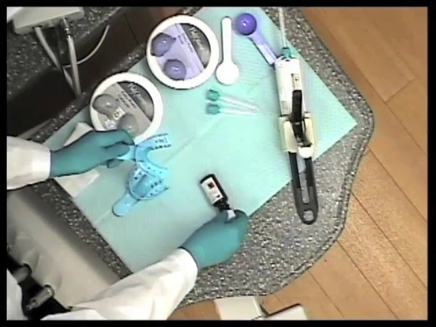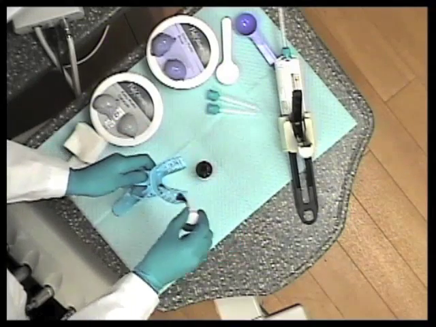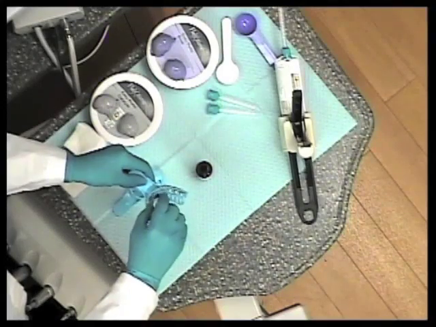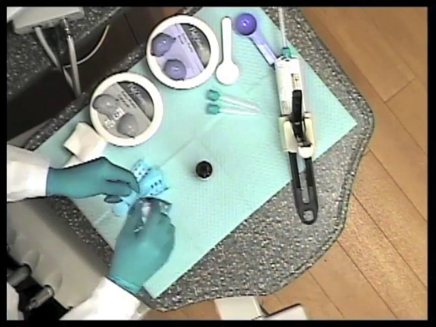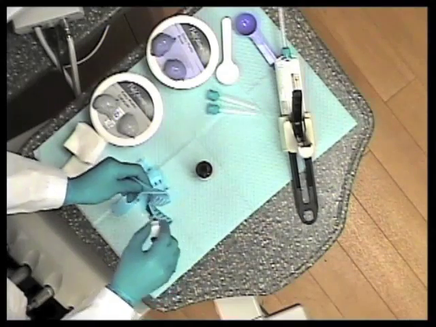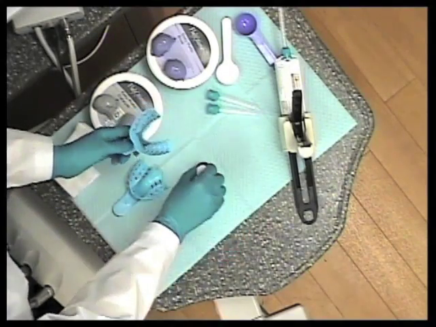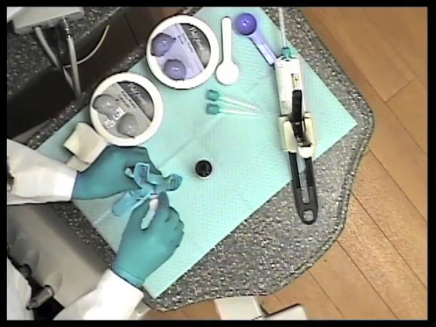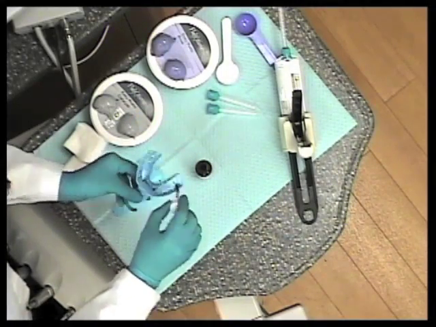Just be sure, there's lots of different adhesives out here. One of the mistakes we occasionally see is an assistant or a doctor using an alginate adhesive for a polyvinyl. So this is an adhesive you're going to use just like you would use for a crown and bridge type impression.